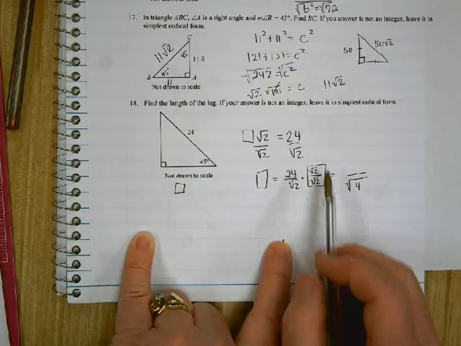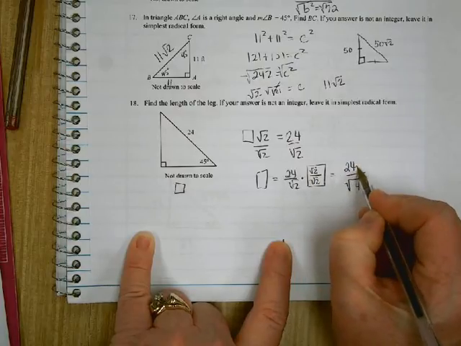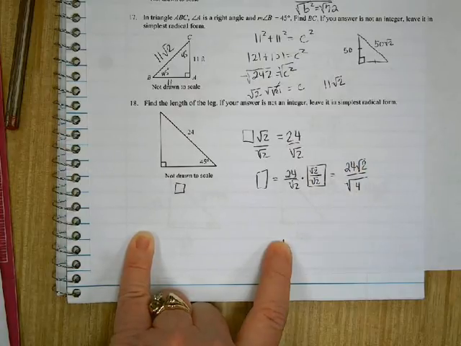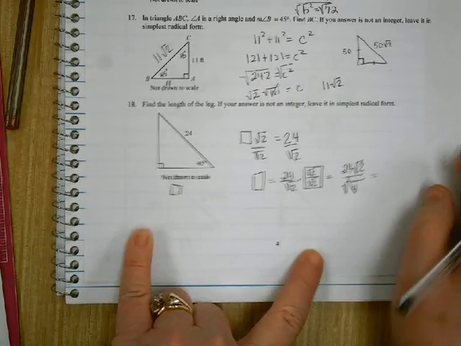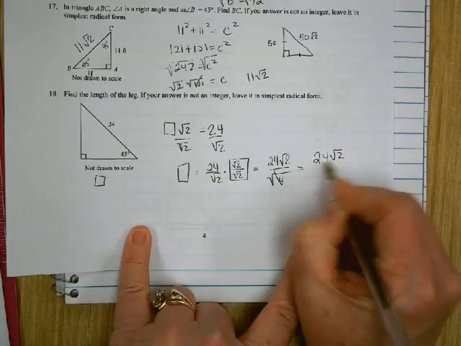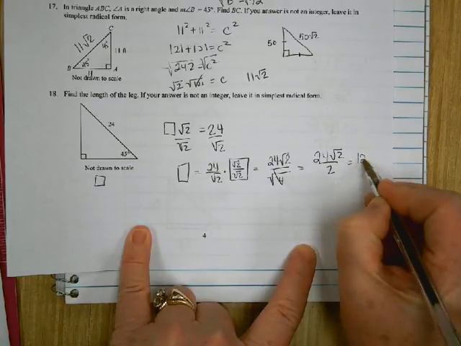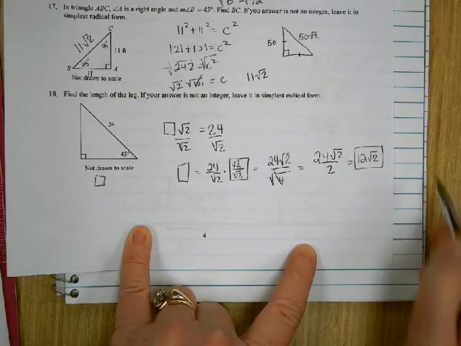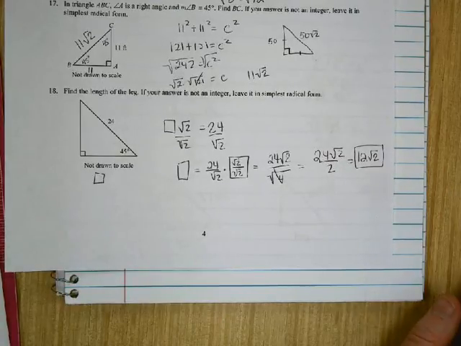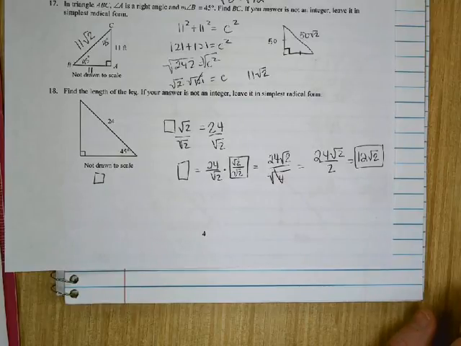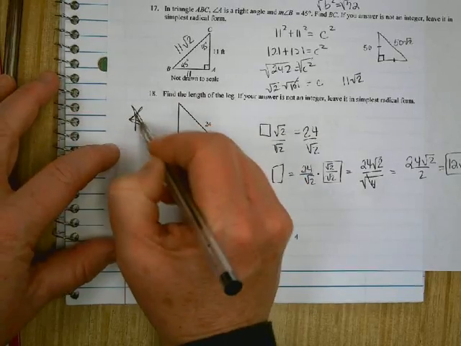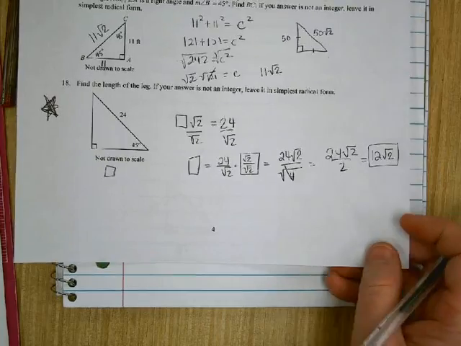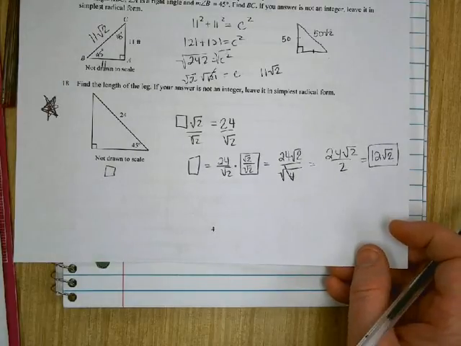Okay? What's 24 times the square root of 2? It's just 24 times the square root of 2. Now, what's the answer to the denominator? 2. And I can simplify that, and it's 12 square root of 2. Okay? Write down that process. Be sure you know how to do it. Put a big star by 18 because that one's a little tricky, okay? I don't think you're having trouble with 17, but 18's a little bit different.